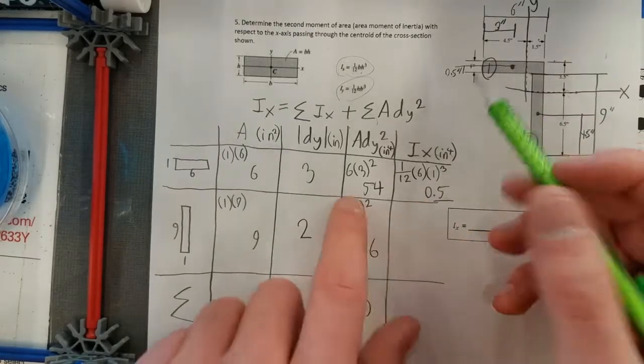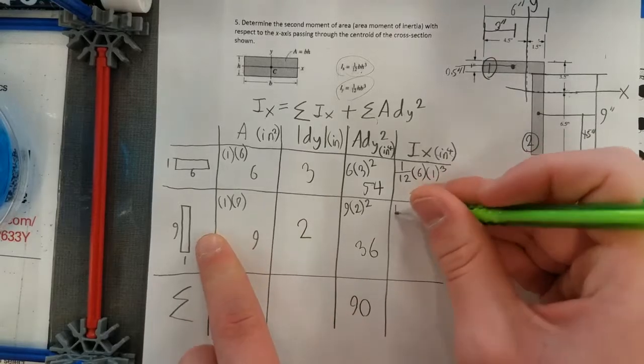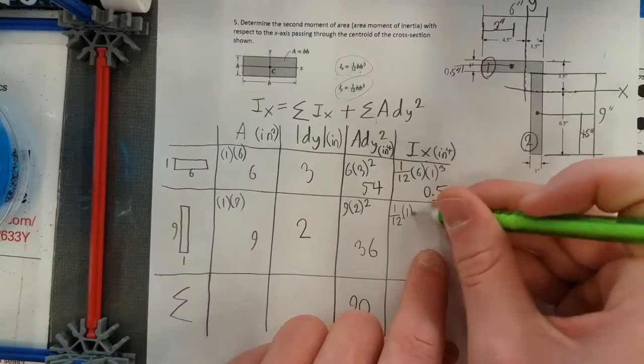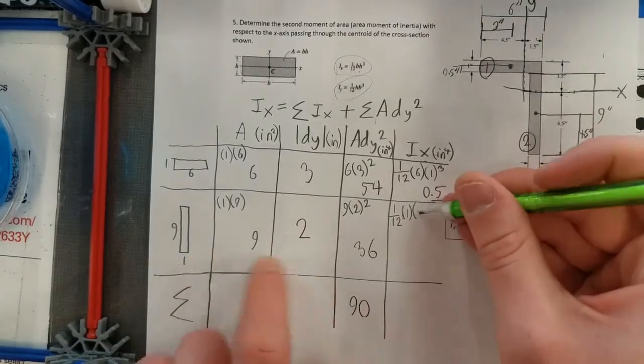And the next thing we're going to look at is for this shape here, it's going to be 1/12. Our base here is 1 inch, and our height is 9 inches.